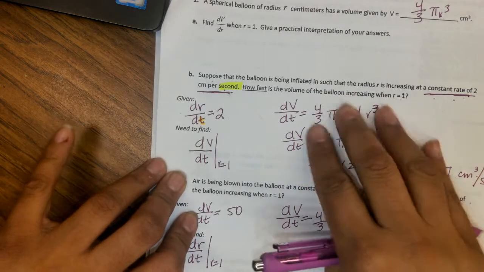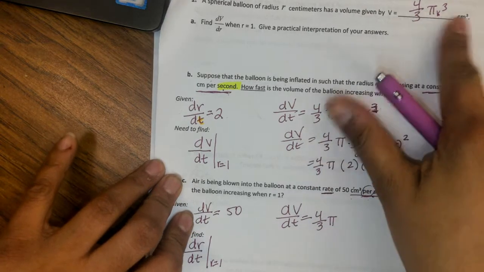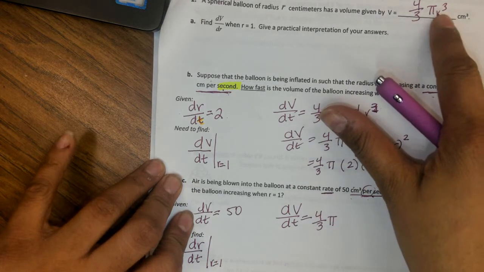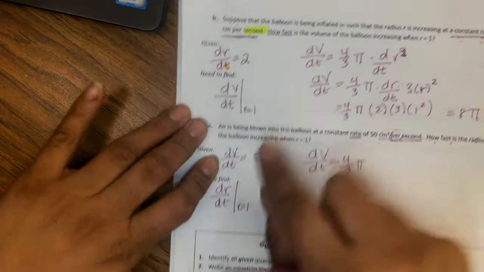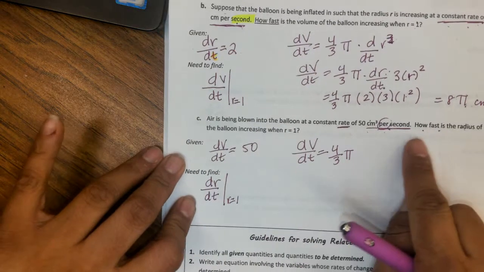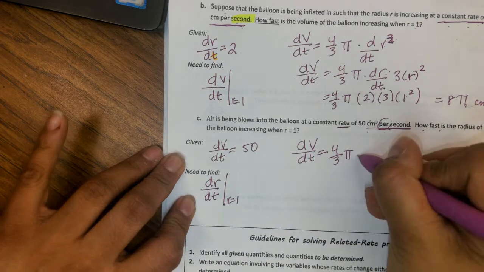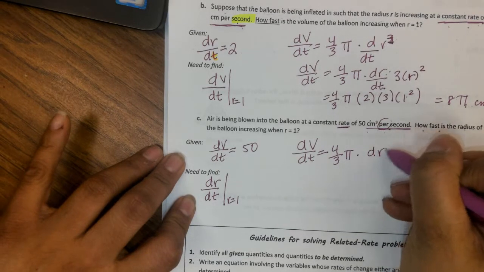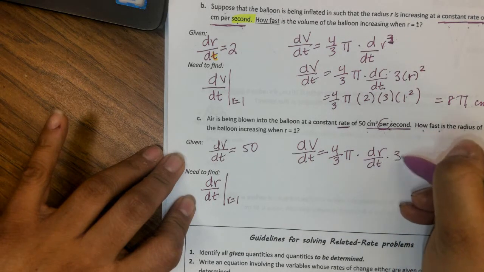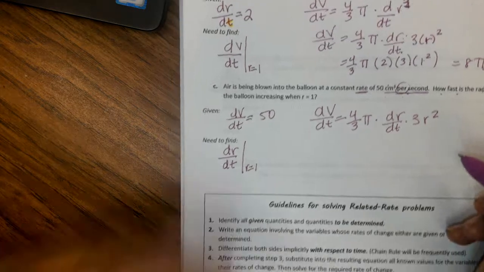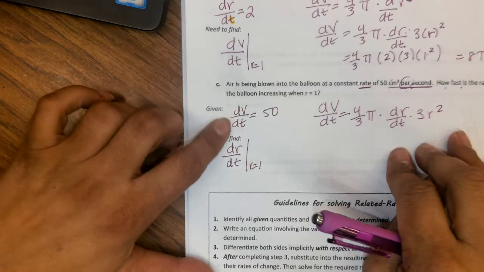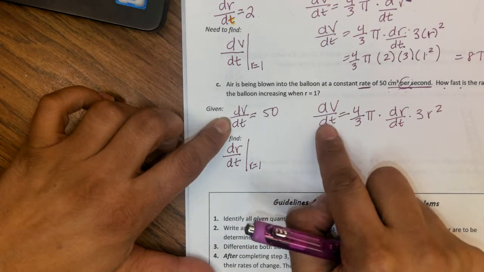I know we've done it here, but I don't want us to use that, and we're going to start again. Implicit differentiation, r is a function because it's changing, because they want to know how fast the radius is changing. Here is dr over dt. Here's the 3. Here's the r squared. You go finish it. The only thing now is for dV over dt, you're going to plug in 50.